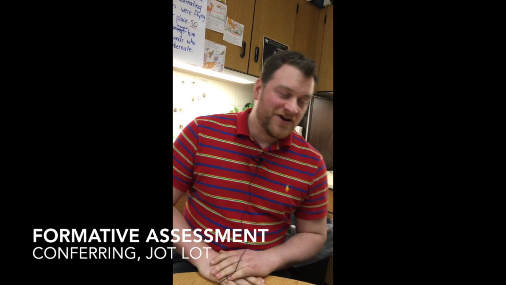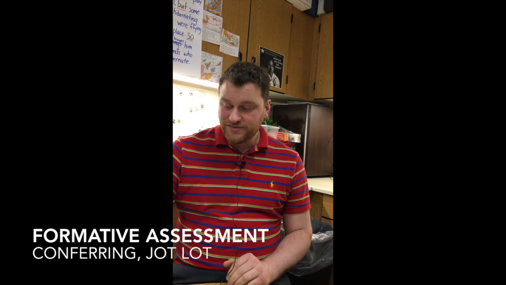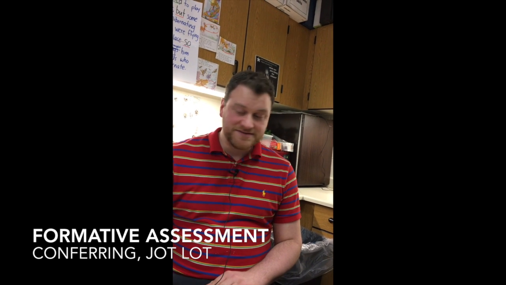So a lot of my formative assessment comes through my conferring. When I'm having a conference, I'll often have the conferencing checklist handy. I also like to use what we call the bends in the road, the bump ups here. It's just a nice lens to look at student writing through. And then I also just keep a rubric right on the back of my clipboard so that when I'm conferring, it's really easy to refer to it.